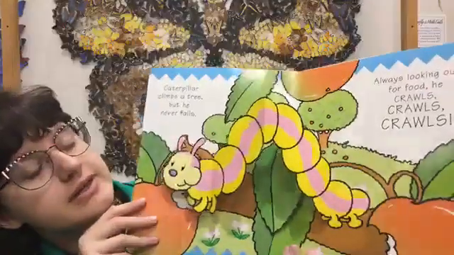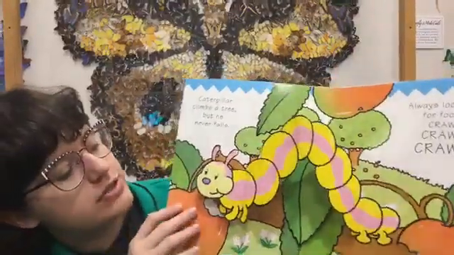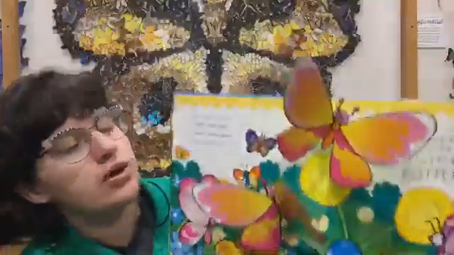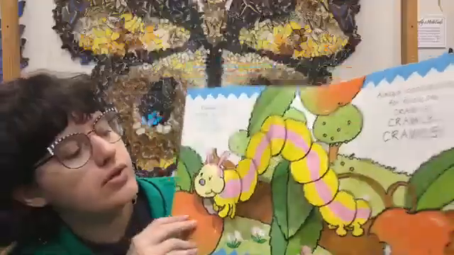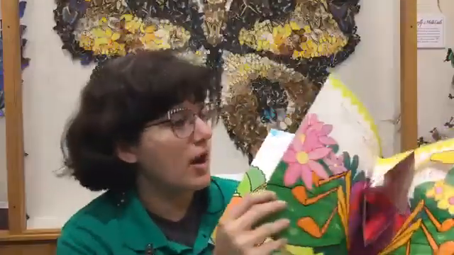So the caterpillar is very, very hungry because he's trying to get enough energy to turn into a butterfly. So he'll go into his cocoon and become a butterfly or a moth.